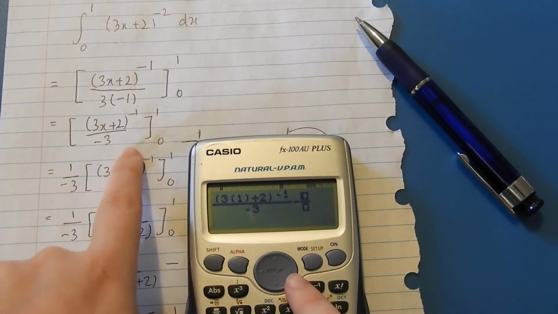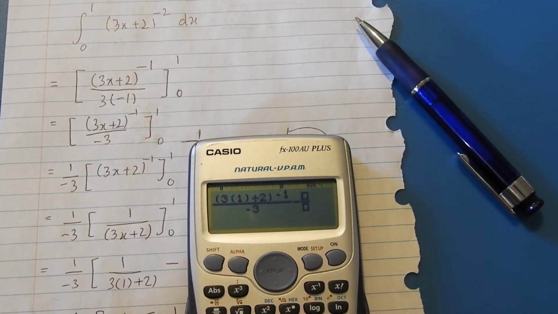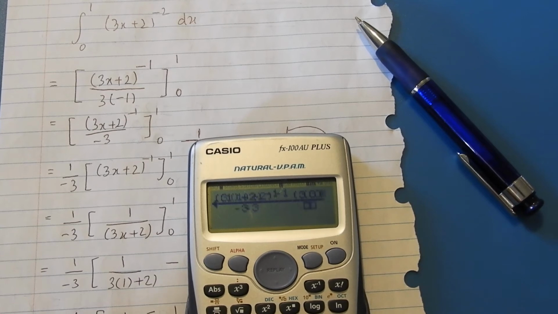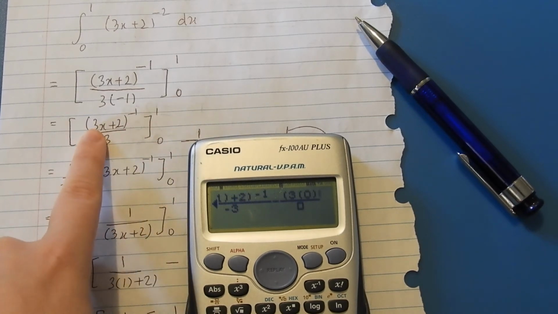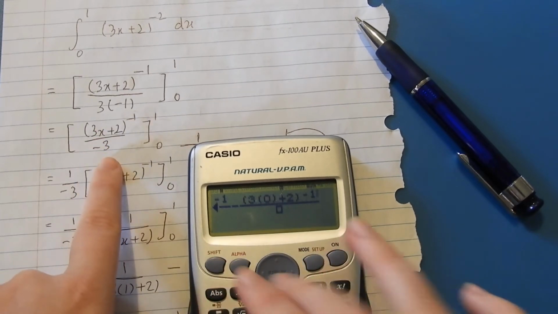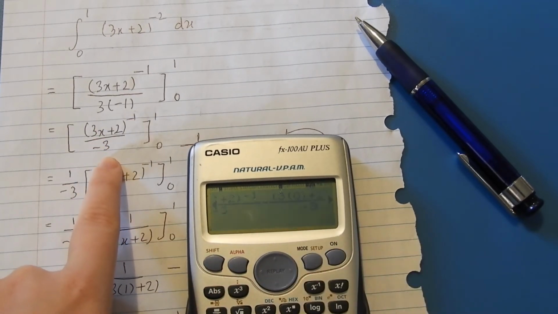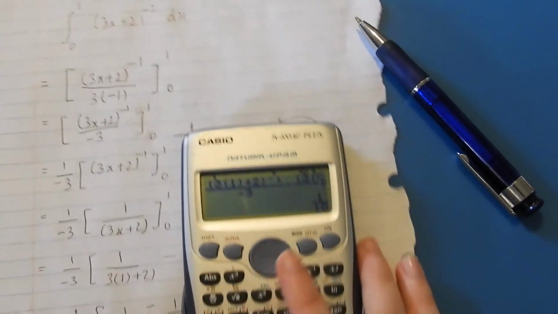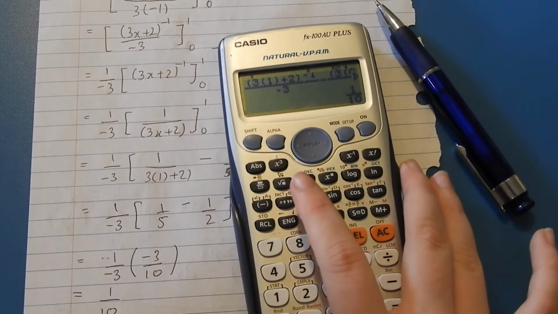So I'm up here and I'm substituting into my calculator. Just saves making a mistake like that. So it's 3, 0, because I'm subbing in 0 now, plus 2 to the power of -1 divided by -3. 1 on 10, which is the same answer we got if we simplified it.